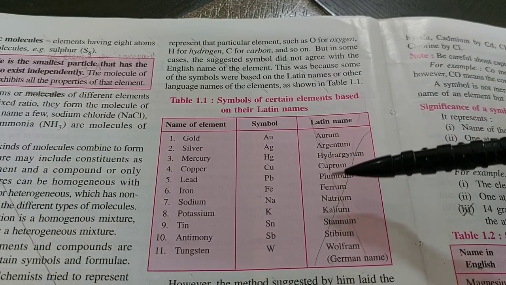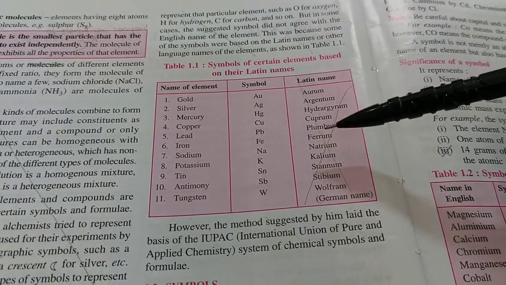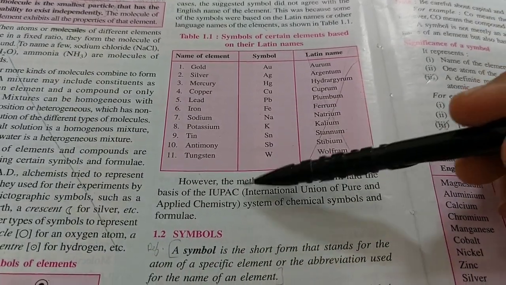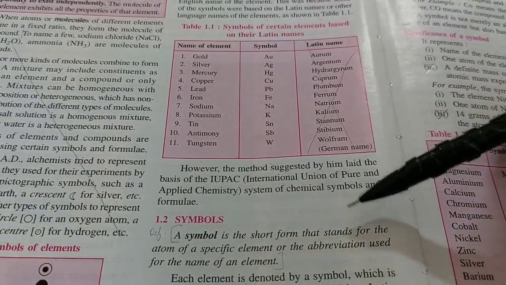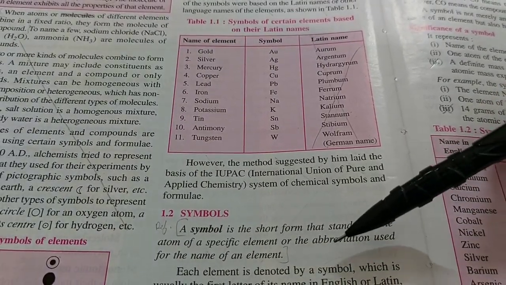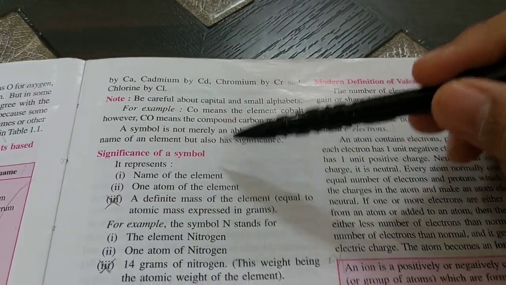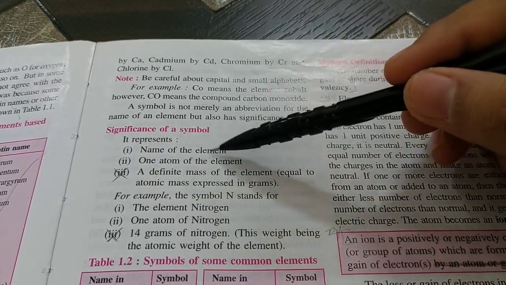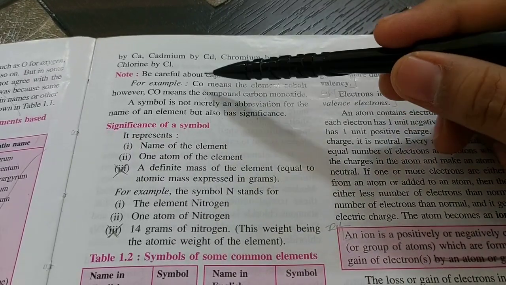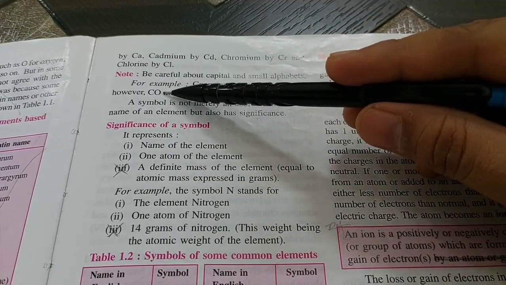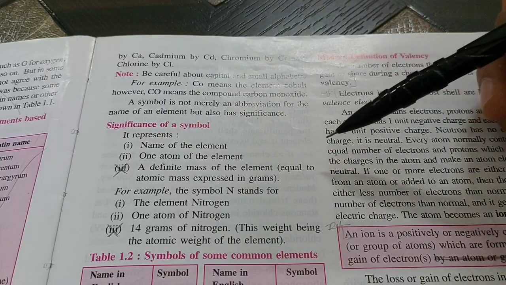The rules of chemistry, the names of elements and compounds are all decided by IUPAC, International Union of Pure and Applied Chemistry. Symbol, the definition is, it is a short form that stands for the atom of a specific element or the abbreviation used for the name of an element. We know the examples already. Now, significance of a symbol. Cancel Roman number 3 here and here. A symbol like Co, it's a name of the element, that is cobalt, and it also defines one atom of the element. Note, capital C and capital O is a compound called carbon monoxide.